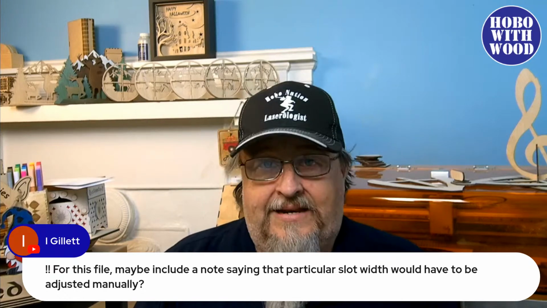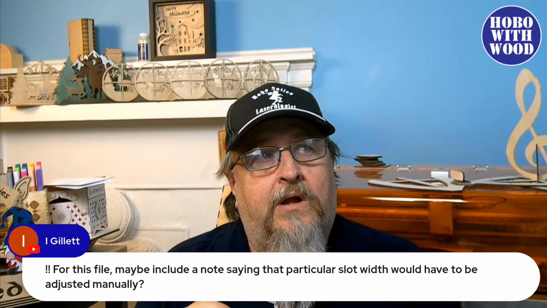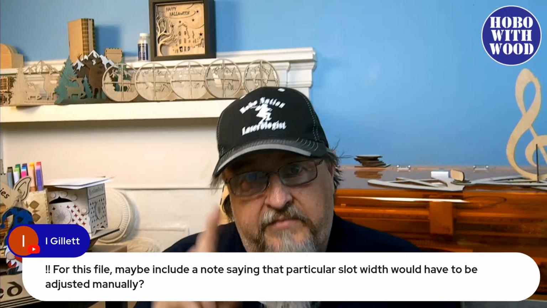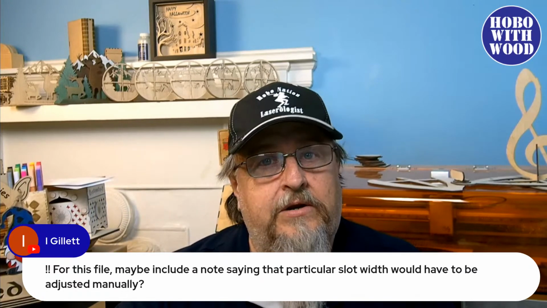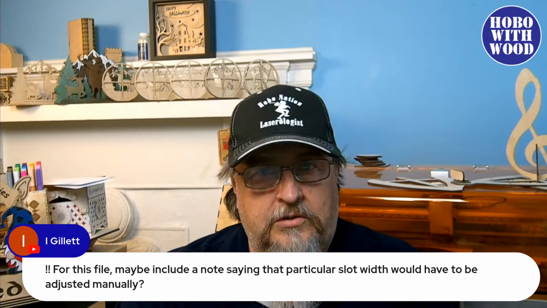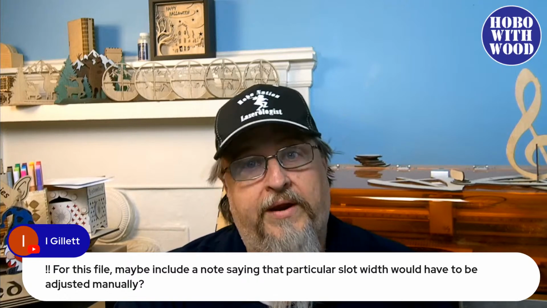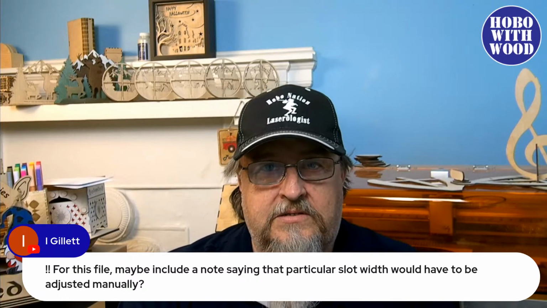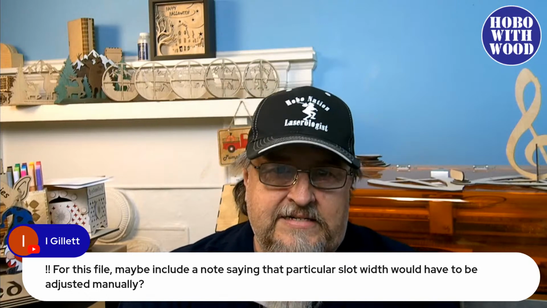Yeah, and like I said, I can do that with this file. But for future designs, I'm just going to steer clear of tabs that function as slots, because that's what this is currently with the way LightBurn is designed. That's a tab that thinks it's a slot.